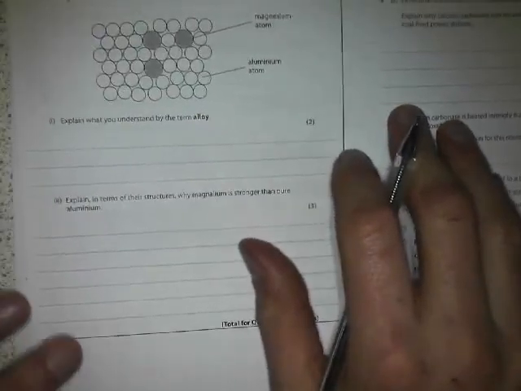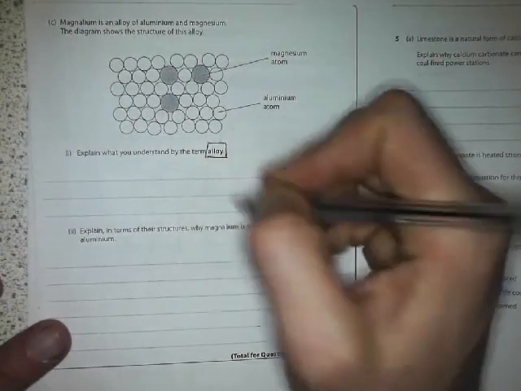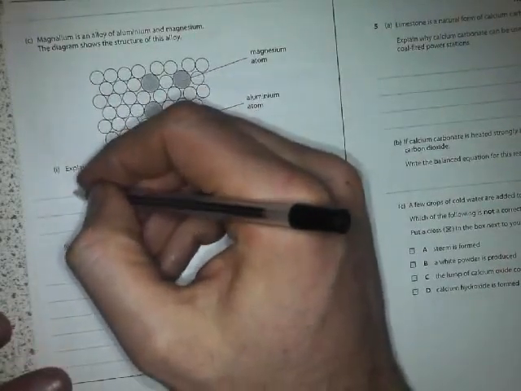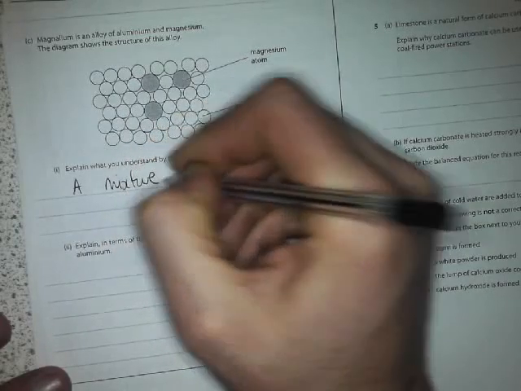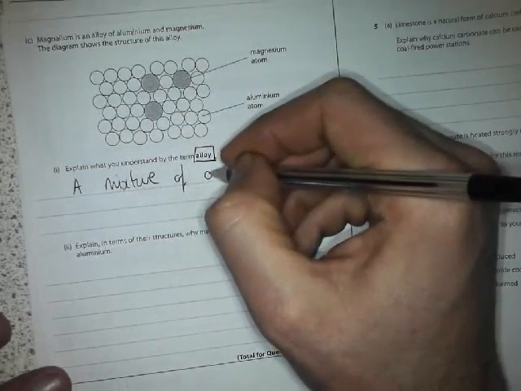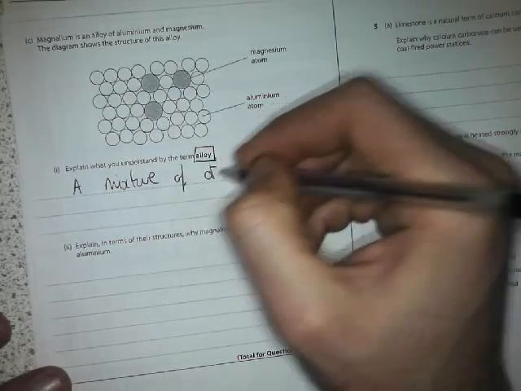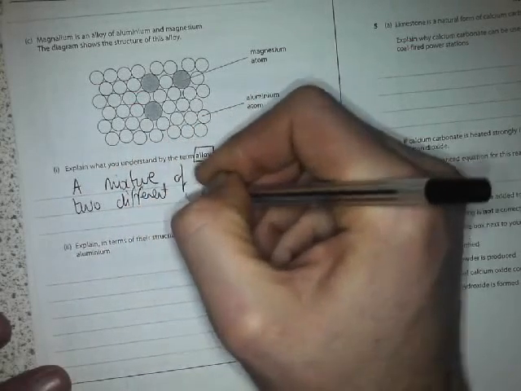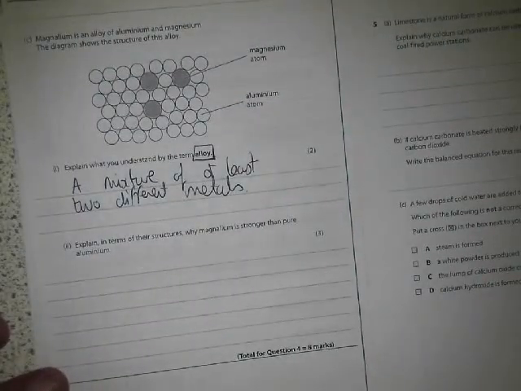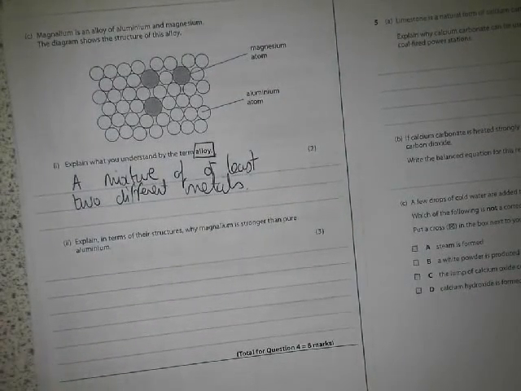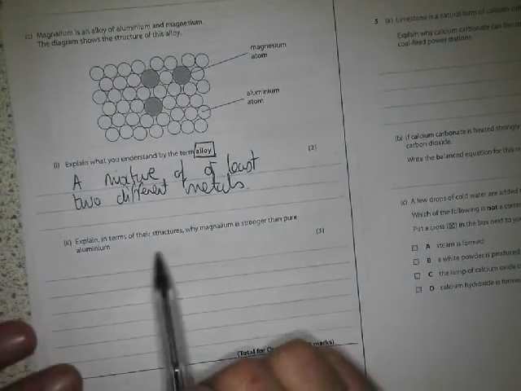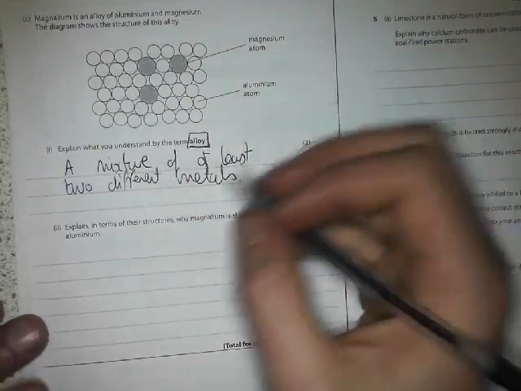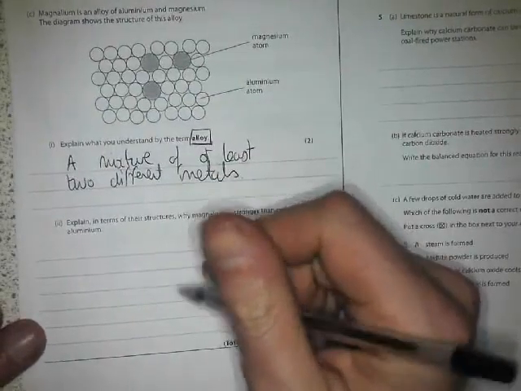Explain what you understand by the term alloy. So a definition, but it's not defined, it's explained, so you've got to talk about it. But ultimately, the definition of alloy is a mixture of at least two different metals. And this is a simple definition. Well, metals is not strictly true because you use carbon, don't you? But they're accepting metals, and they like using that definition, so let's stick with it.